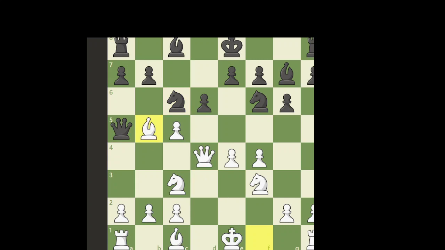Knight c6, bishop b5, and bishop d7. So now we want to take, and if white takes here, we take with the bishop, and I think that we take b6, for example.